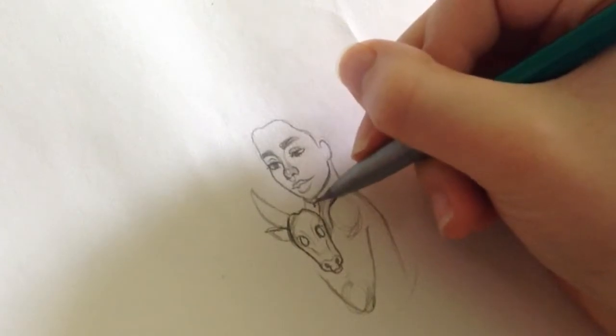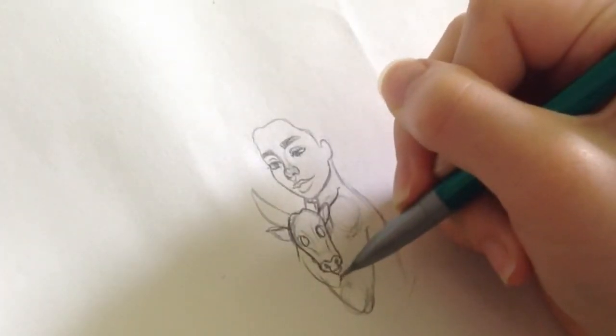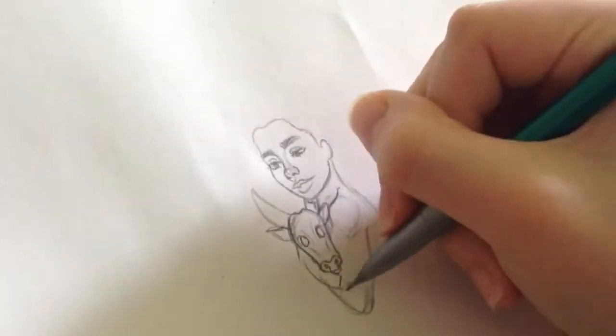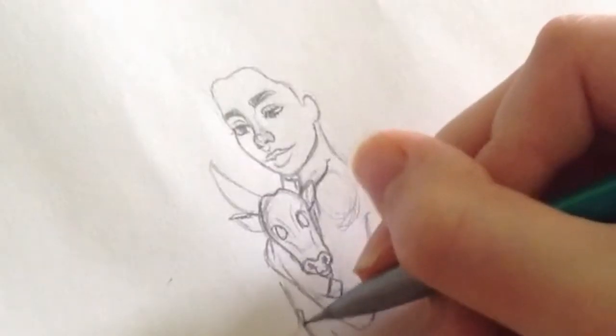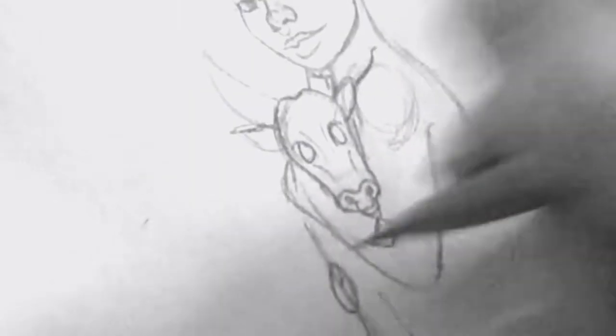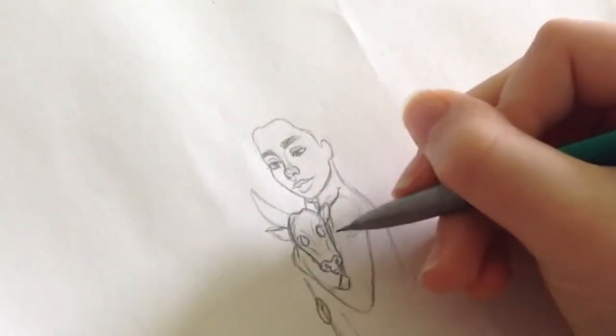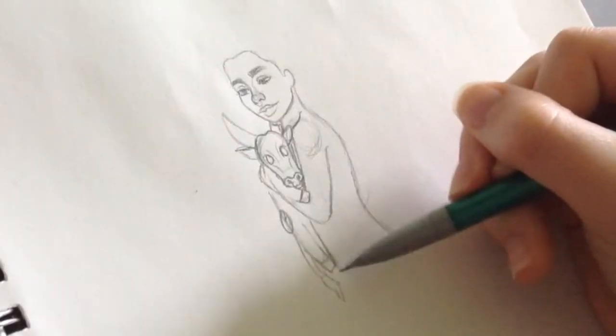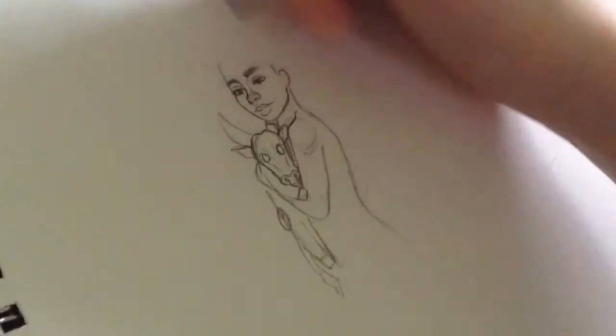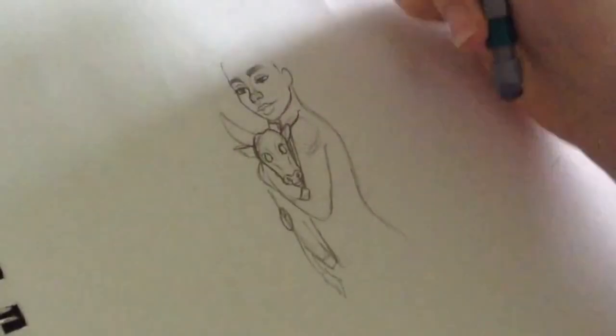I can't speak. This is such a bad day to do a voiceover. So basically, I thought that I would make my little Taurus girl look like she's holding a bull, but a stuffed bull, like a stuffed animal that maybe she won at the fair or something. So that's basically what I'm sketching out now. It looks a little bit creepy.